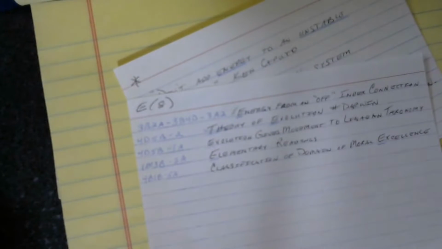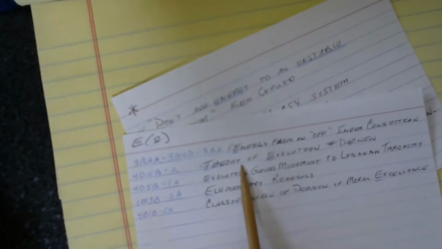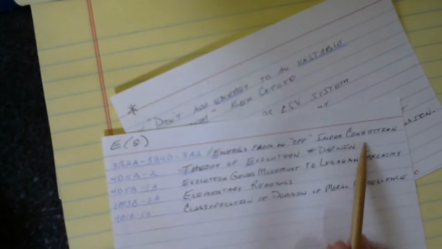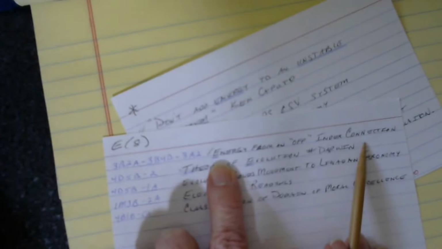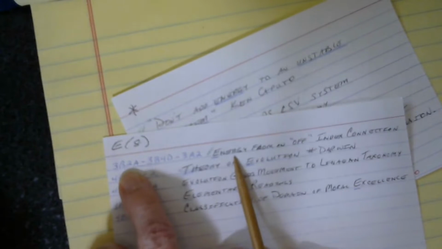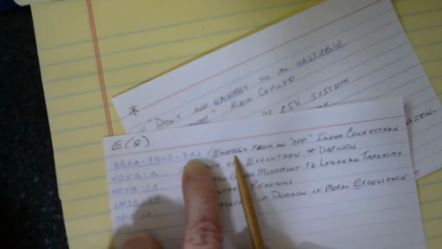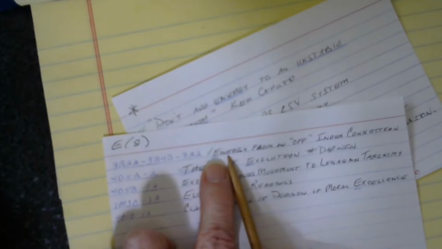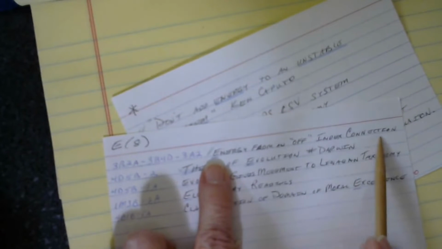But way down there on the end of my E's, I finally found a reference to energy. And it's a rather interesting one. And you can see this is the tagline from the card. When I indexed the card at 3B, 2A, 3B, 4D, 3A2, it had the tagline, energy from an off-index connection.